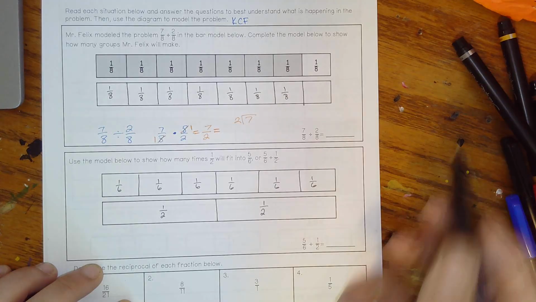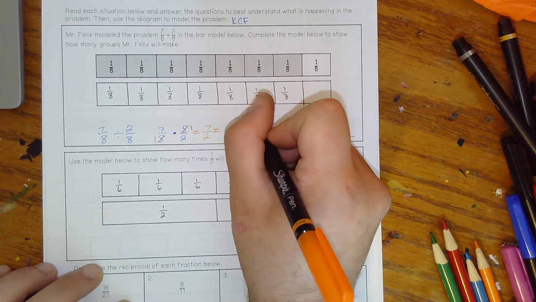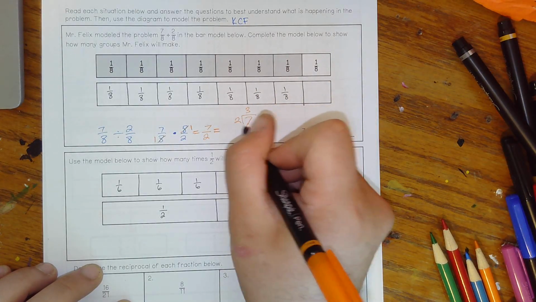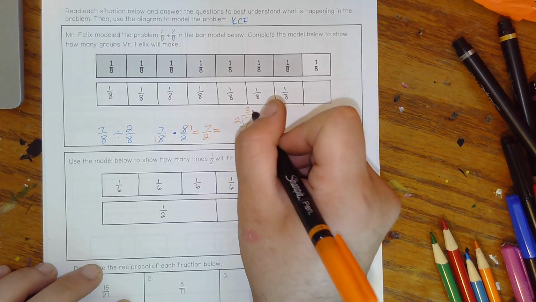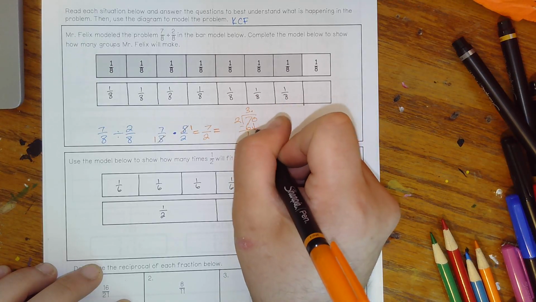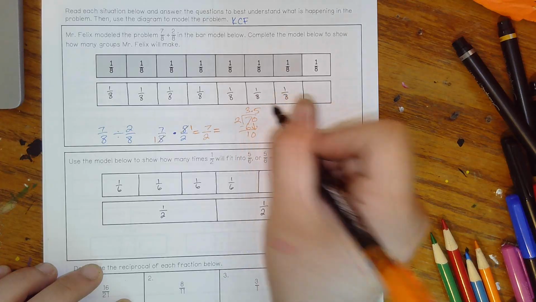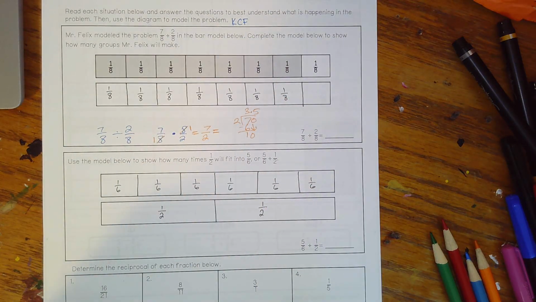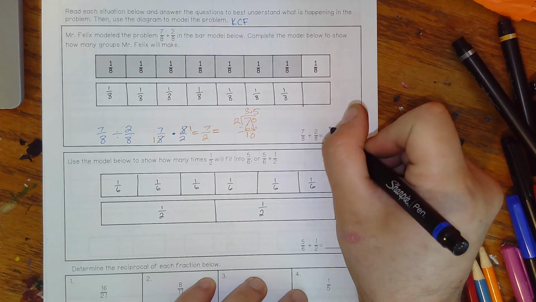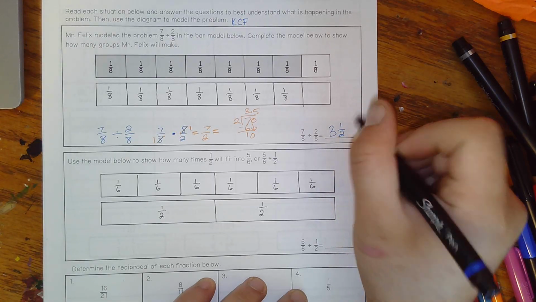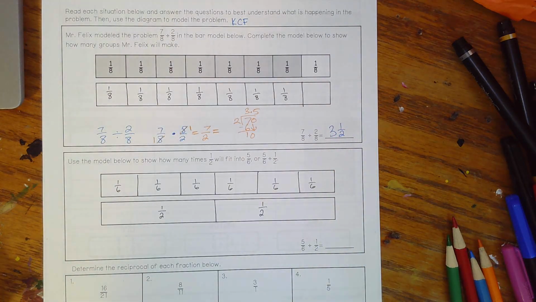7/2. 2 can fit inside of 7 3 times. 3 times 2 is 6. 7 minus 6 is 1. Put a decimal, 0, bring it down, 10, 5. We know that we're using fractions here, so I'll just write the answer as a fraction. Doesn't really matter, but this is going to end up being 3 1/2.